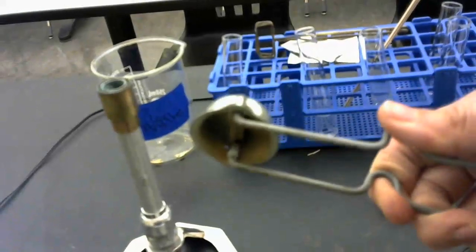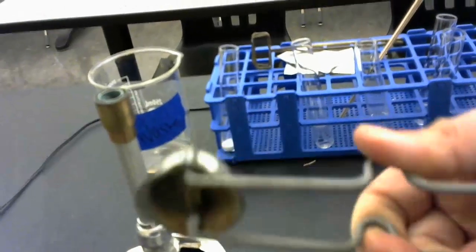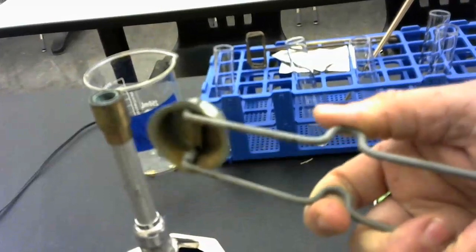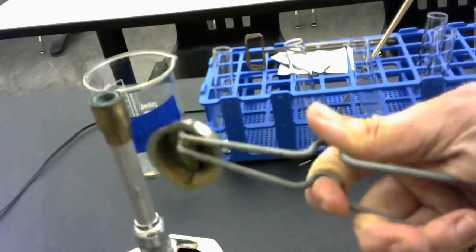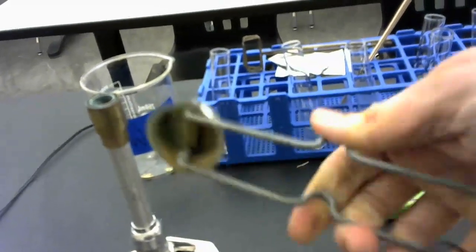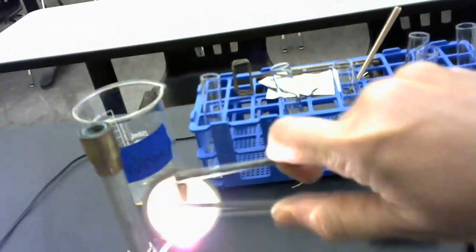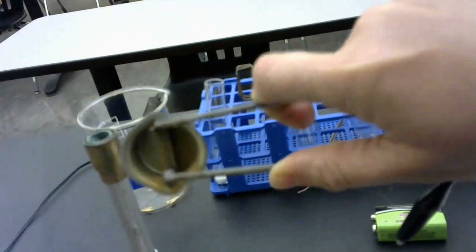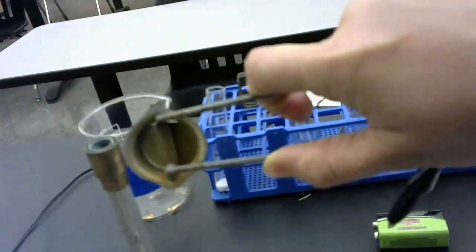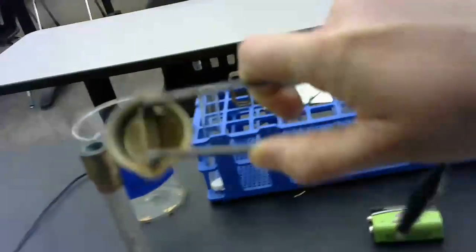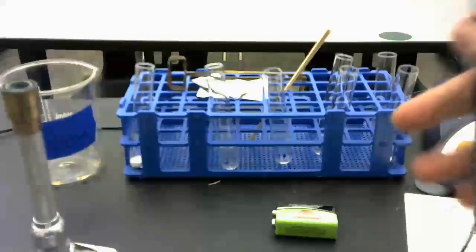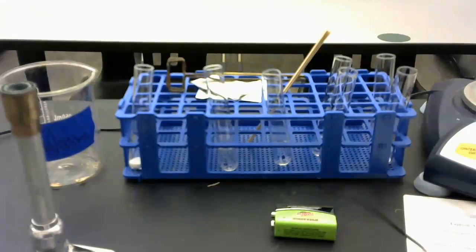I want to make sure that I get enough friction to make a flame, like a tiny spark almost. Okay, I'm not getting enough of a spark, so I want to make sure I create enough friction. So I want to push down with one and pull back with another to get that flint to go. Okay, I'm going to put this back over here and go ahead and get that started.